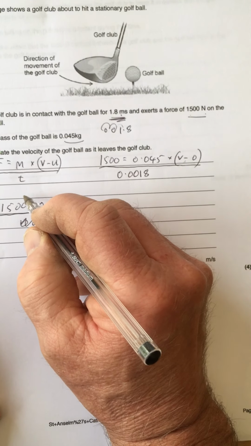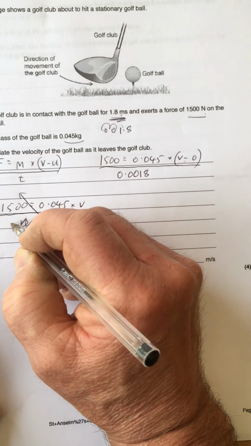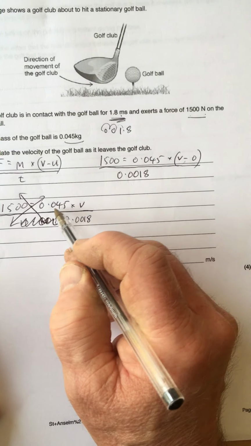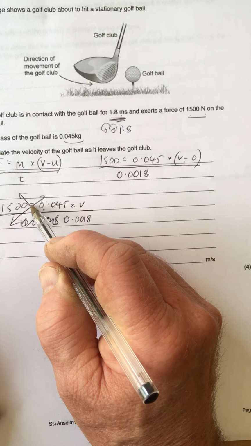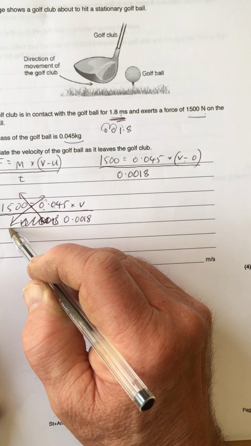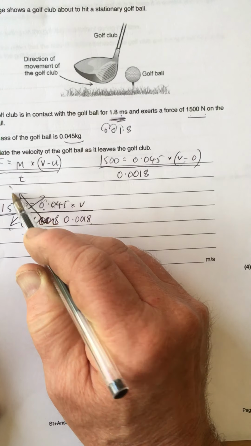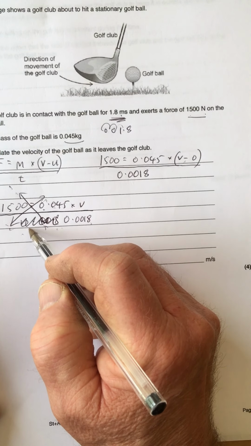Now I'm going to cross my arms again. It's this business. Do this again. I've got to swap this round. It won't be on its own. So the 0.045 goes across the equal sign, but it's going to go downwards. The 0.0018 is going to go across the equal sign. It's going to go upwards. It follows the arrows. Remember this piece, please?